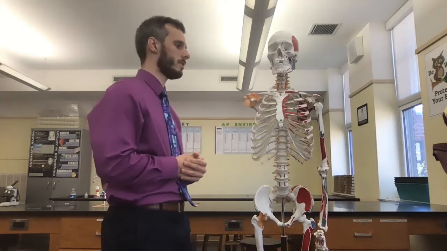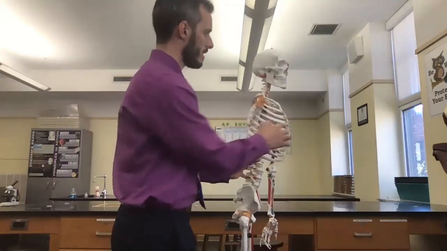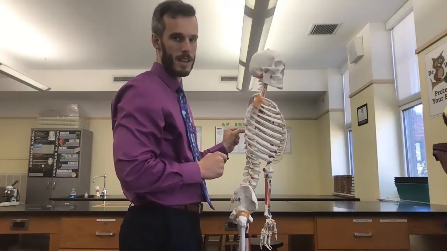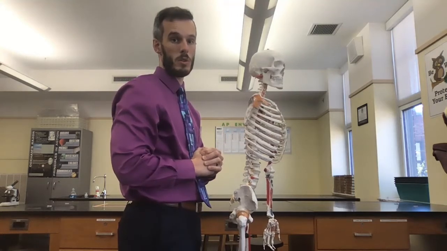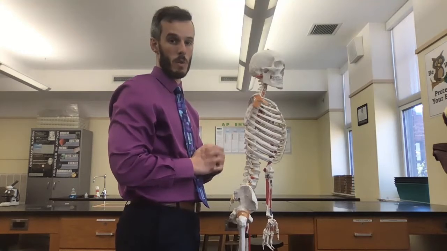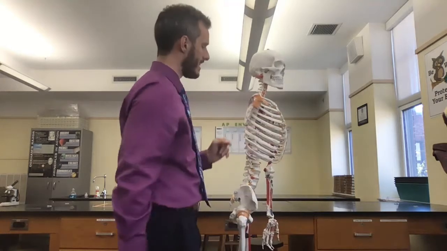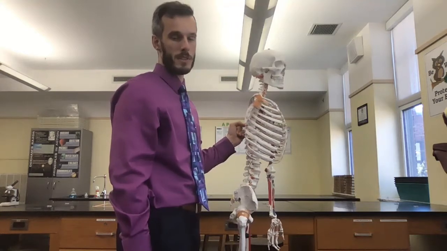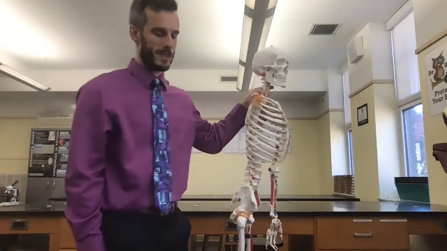Okay, so for example, using the skeleton as our example, we have the sternum here, and then we have the vertebrae back here. So, remember, we're talking about these in relation to the patients, or you can be talking about yourself too. So we would say that the sternum right here is anterior, so it is in front of the vertebrae, and the vertebrae are posterior because they're behind. So the vertebrae are posterior to the sternum, okay? So that's the first example.